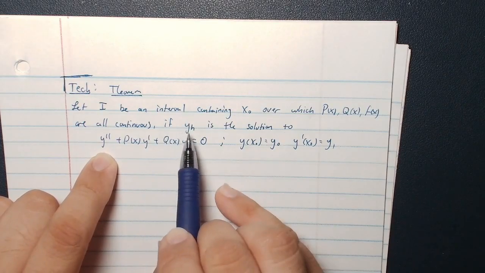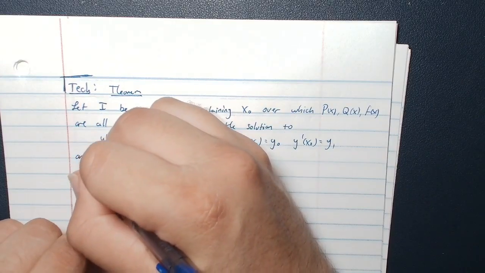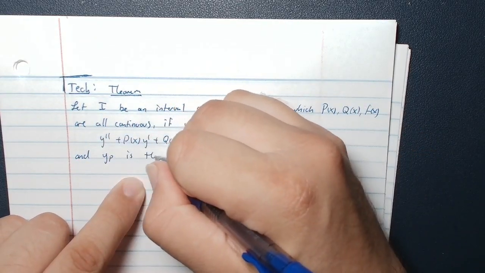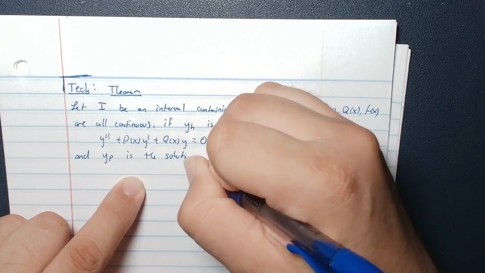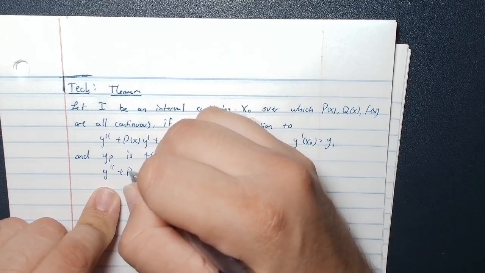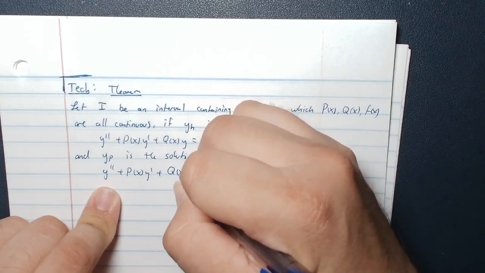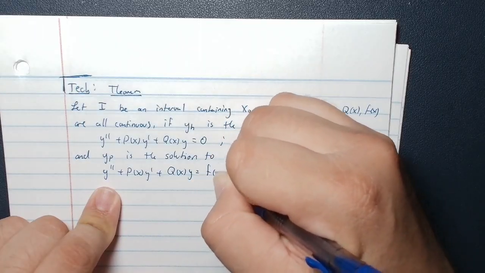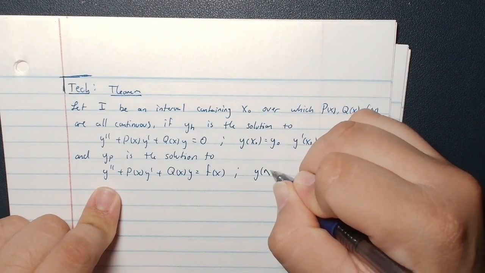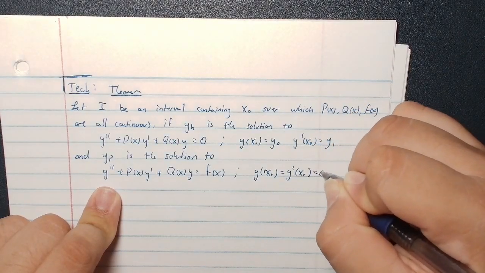So if y sub h is the solution to this, and y sub p is the solution to what we just saw a moment ago, that is to say y double prime plus p of x y prime plus q of x y equals f of x, under the conditions that y at x naught and y prime at x naught are all equal to 0.